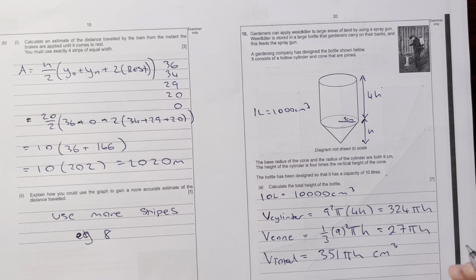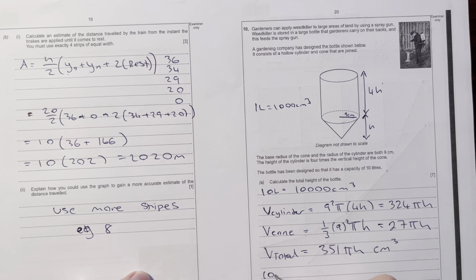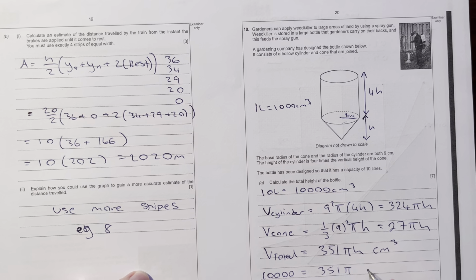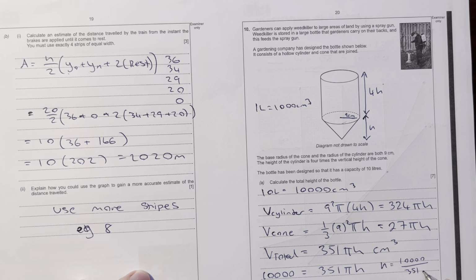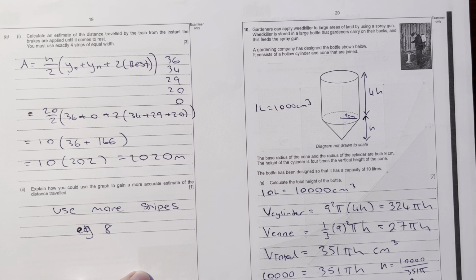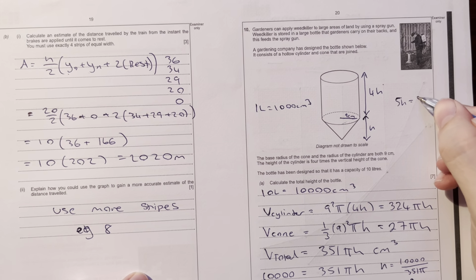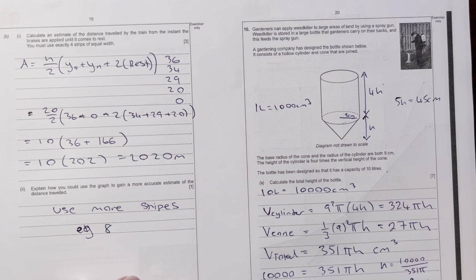Now what we need to do is 10,000 equals 351 pi h. So h equals 10,000 divided by 351 pi, which is approximately 9 centimeters. Then notice that the total height is 5h, so this would be 45 centimeters.